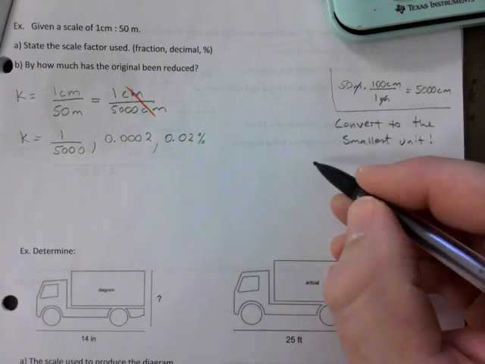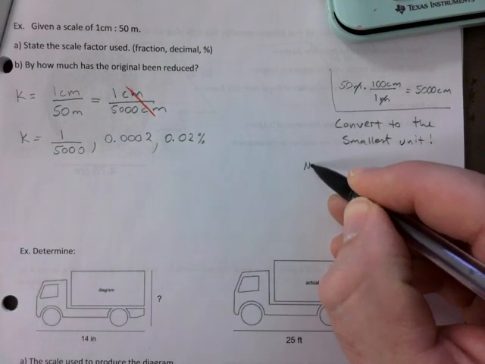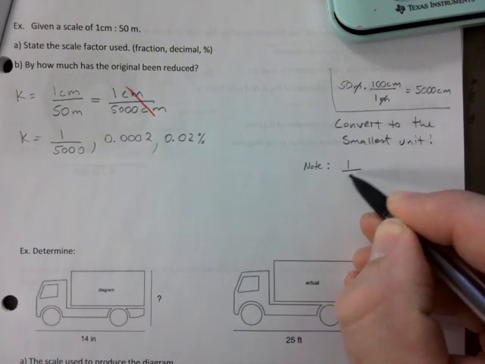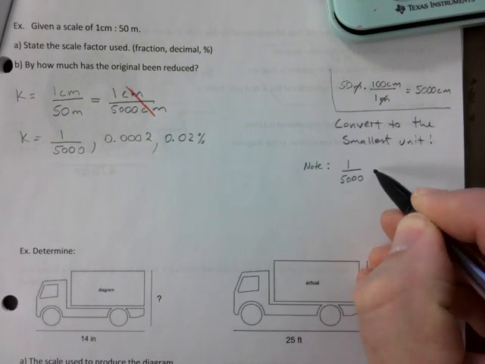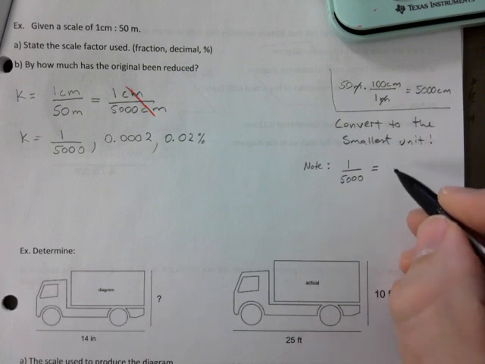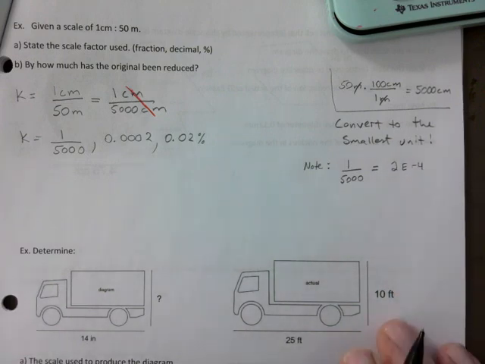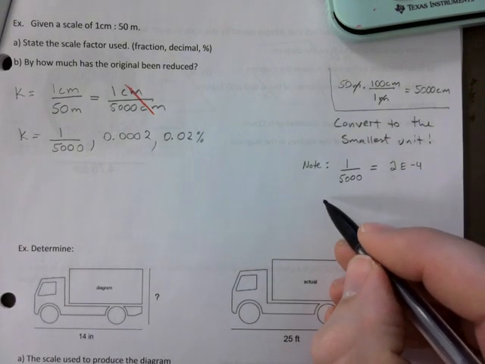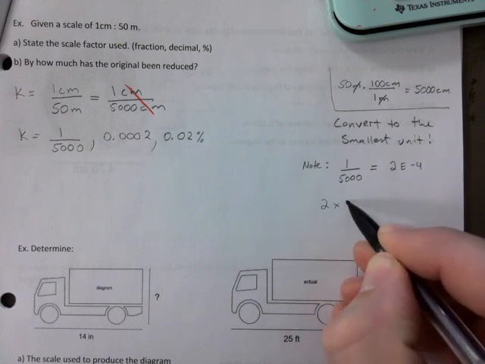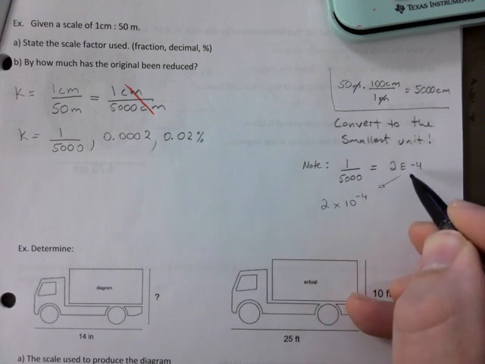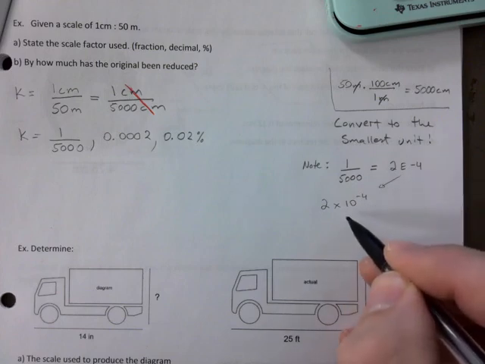I'll make another note here. That's why I left space. Note: 1 over 5,000 is going to be 2 e to the negative 4. And what that is saying, it's saying 2 times 10 to the negative 4. That's what that notation, that's what our calculator is trying to tell us.